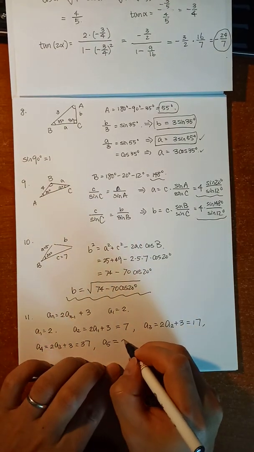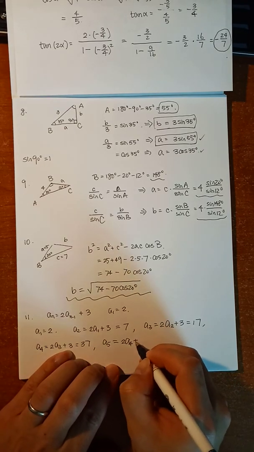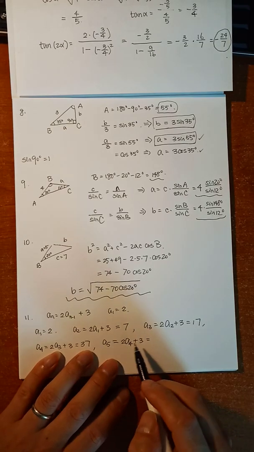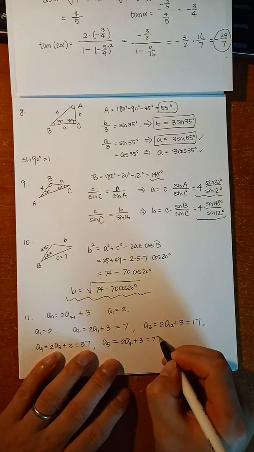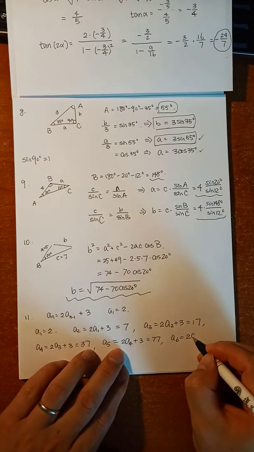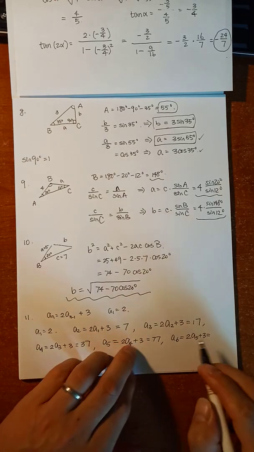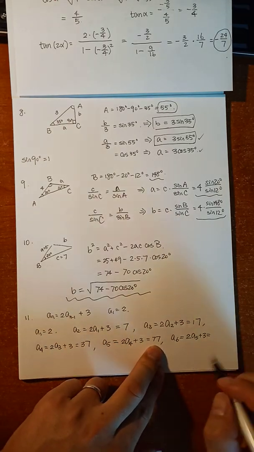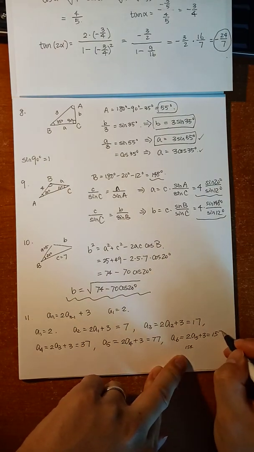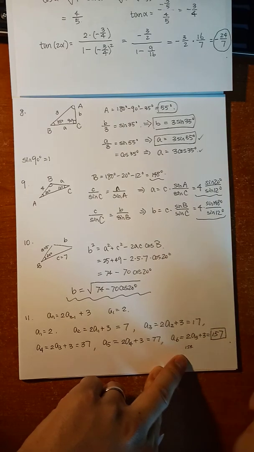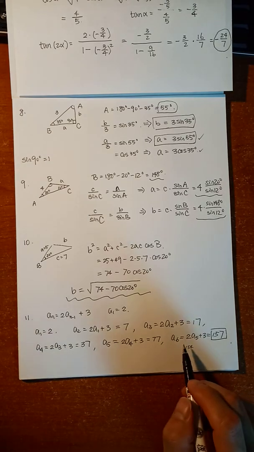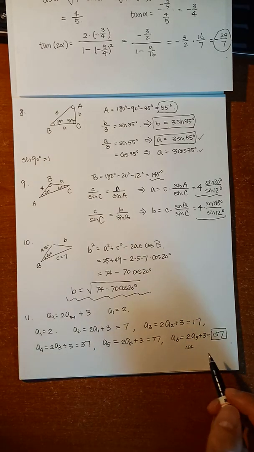A5 is 2 times A4 plus 3. 37 times 2 is 74, 74 plus 3 is 77. And A6 is 2 times A5 plus 3. So 77 times 2 is 154, plus 3 is 157. That's it, 157. We need the sixth term, term 6, and we finish.